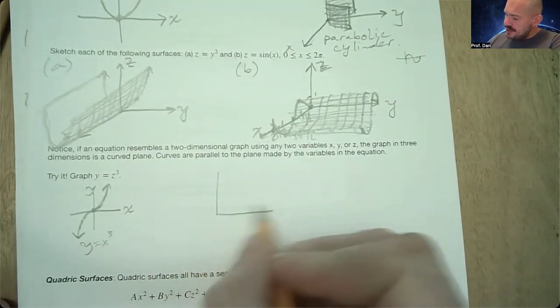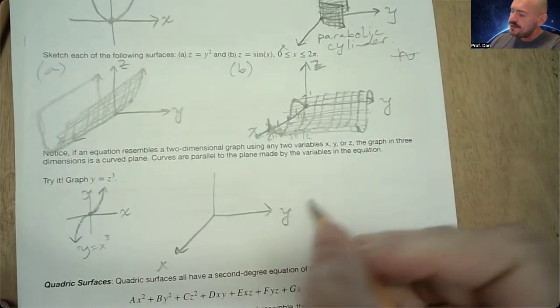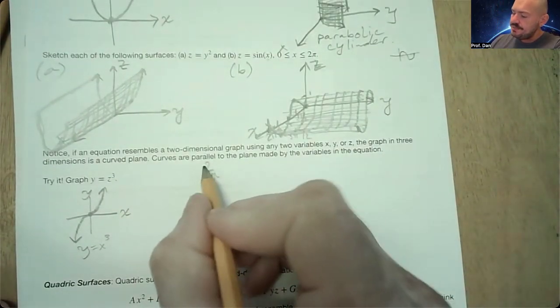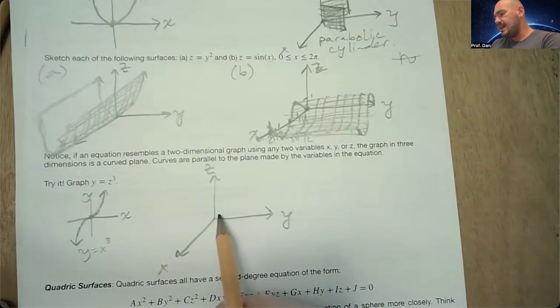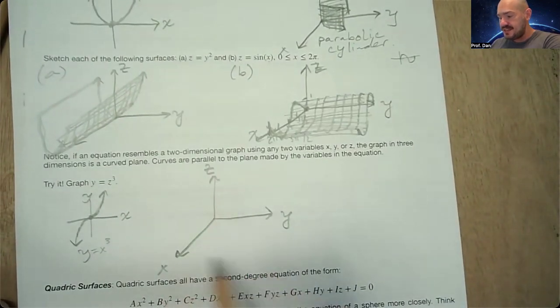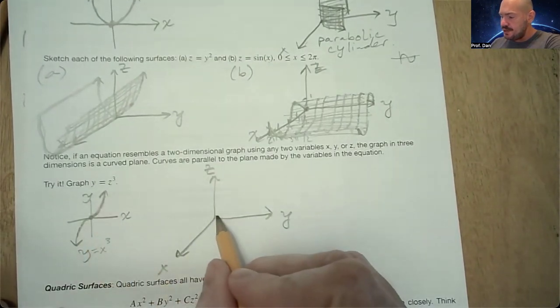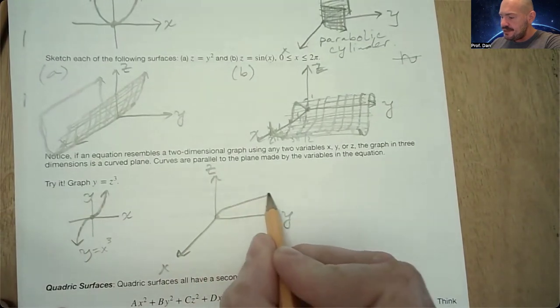Drawing out my coordinate system, we've got our x, our y, and our z. So the y-axis, remember this is your positive y-axis, this is your positive z-axis. So this part of the graph in the xy plane is going to go this direction.